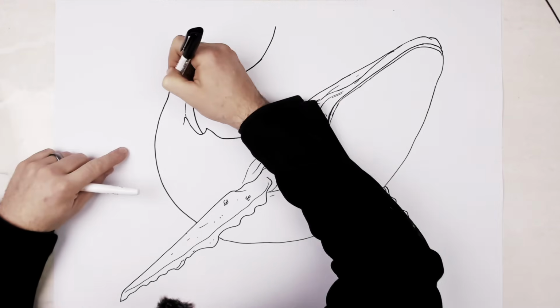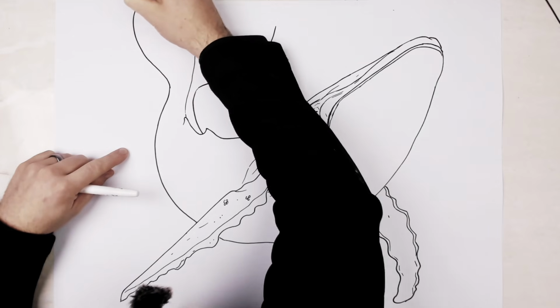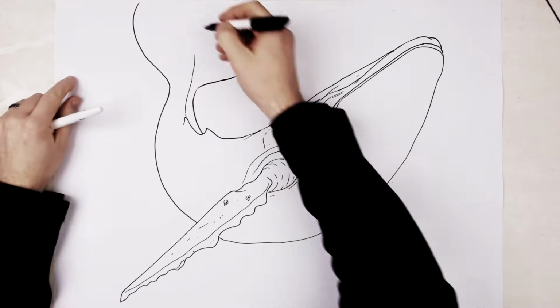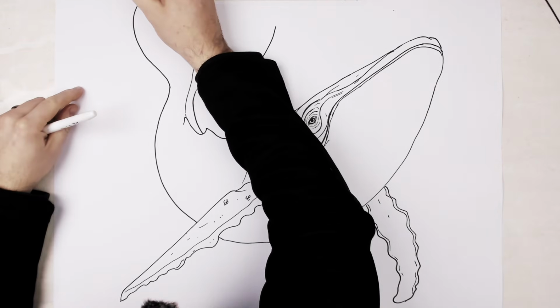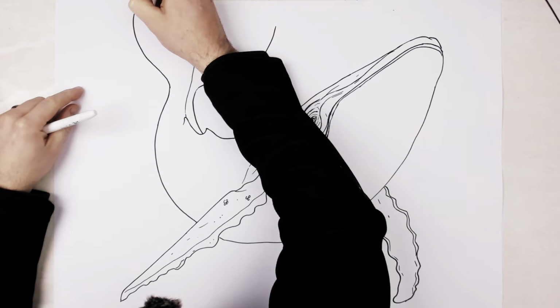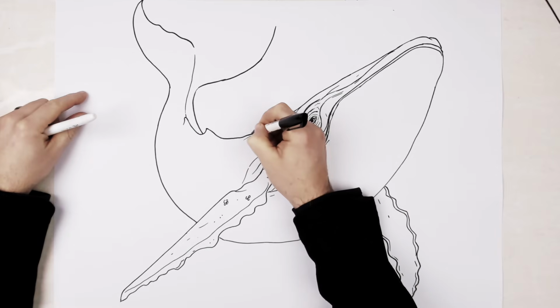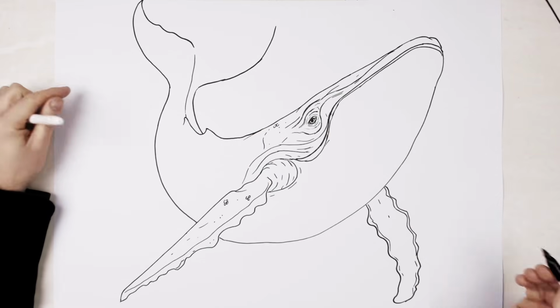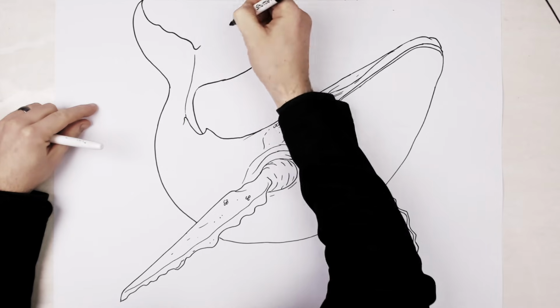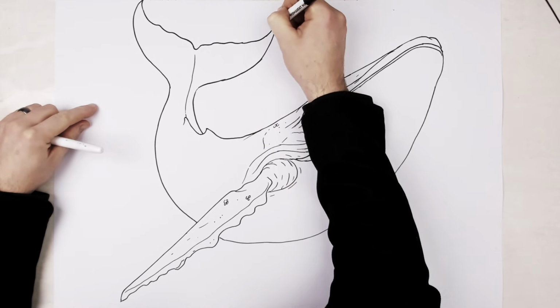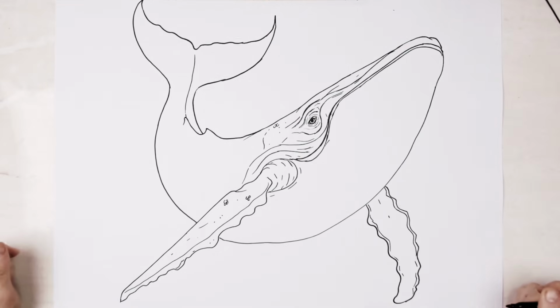Coming around and up here. Like so. And then this has a little spike and then comes back down. Down and up. Spiking up to there. And that's the main shapes, right?